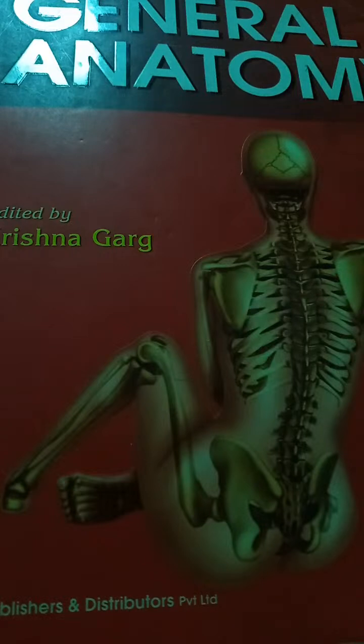What are the functions of bones? Bones give shape and support to the body and resist any forms of stress. These provide surface for the attachment of muscles, tendons, ligaments, etc.